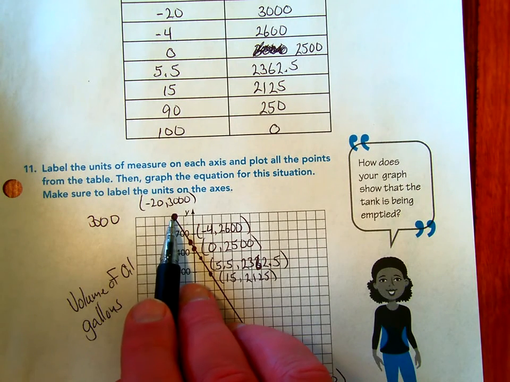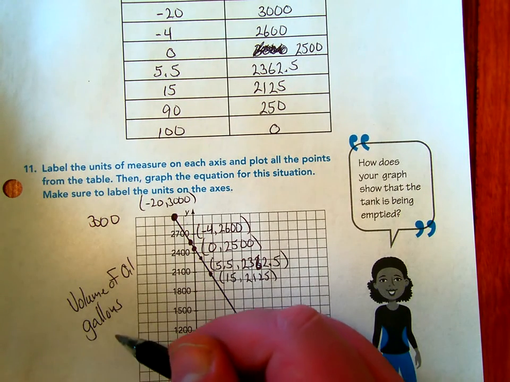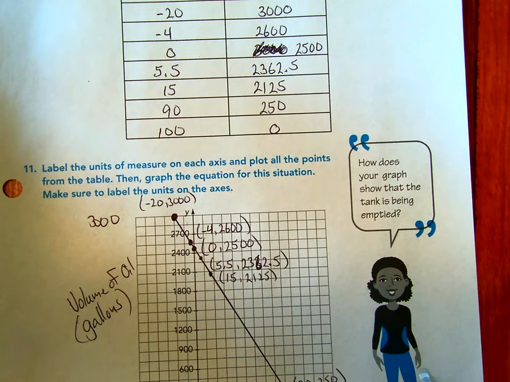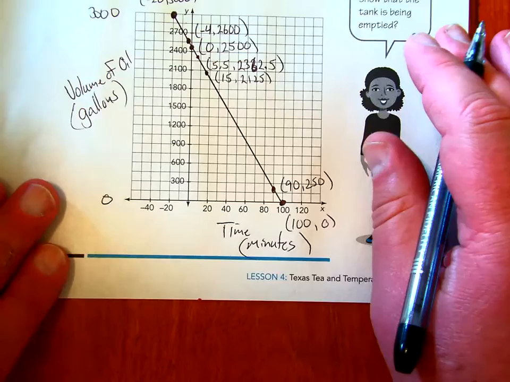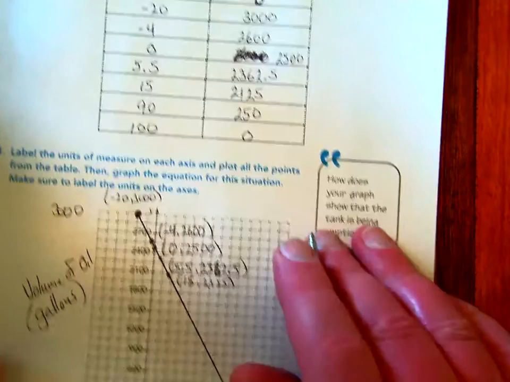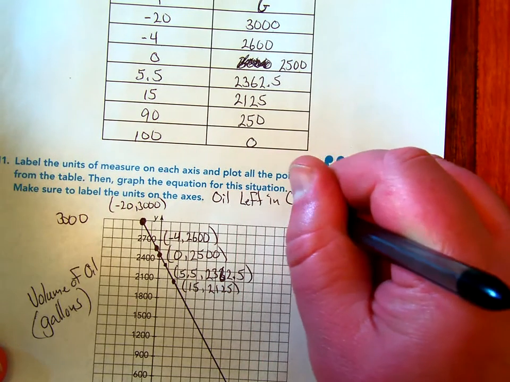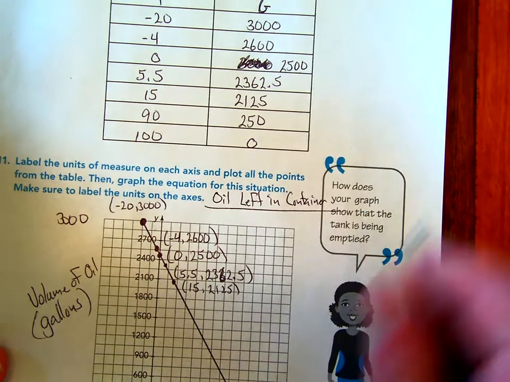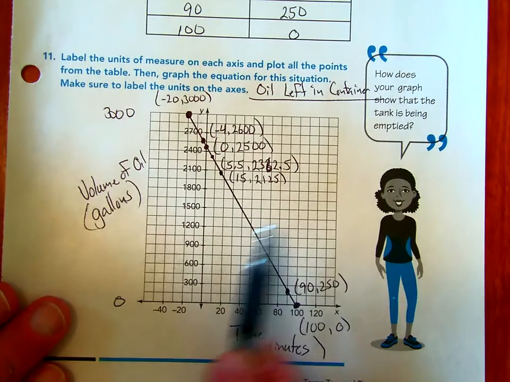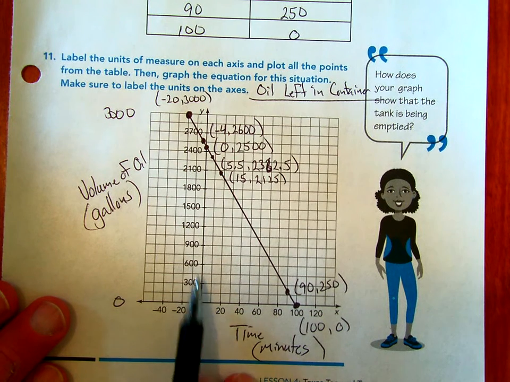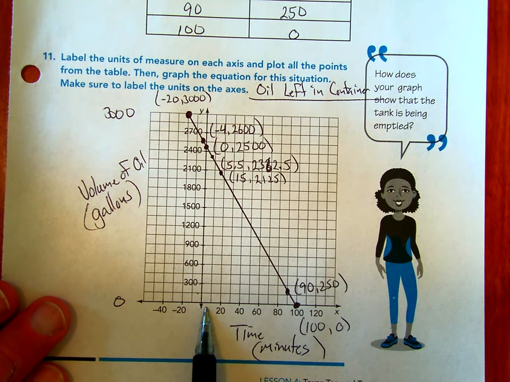And again, my y-axis, the dependent, is volume of oil in gallons. And my x is time in minutes. And I guess I could title this Oil Left in Container, because graphs should always have a title. They should have intervals. Here, what do they go by? 150, 300, 450, 600. So my intervals of oil are 150, and my intervals of time are 10 minutes. 10, 20, 30, 40, 50.